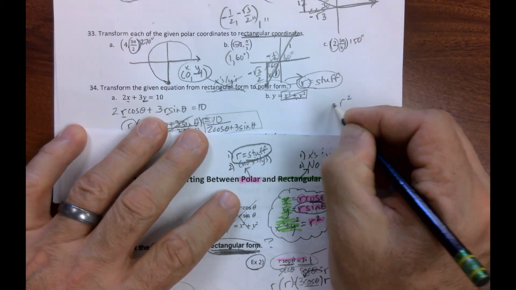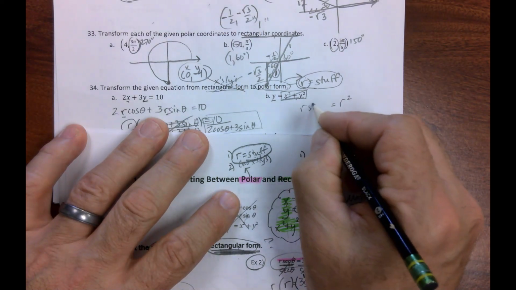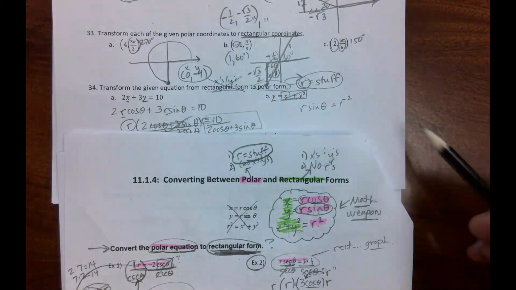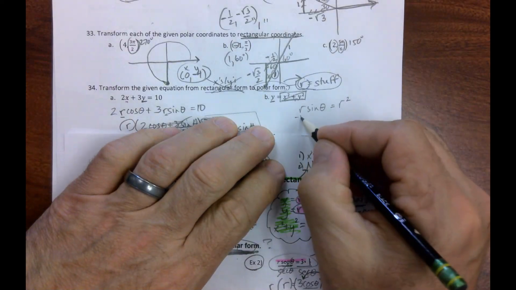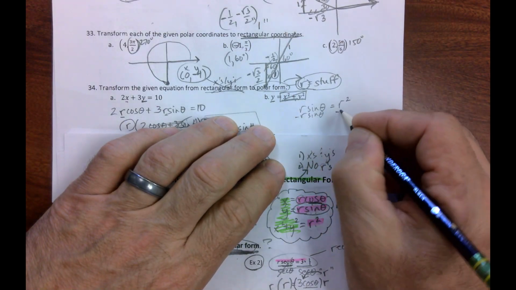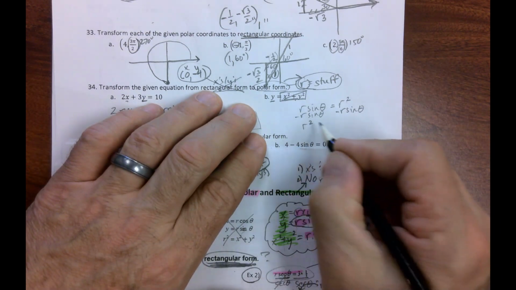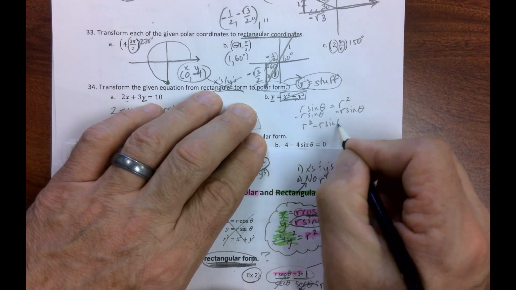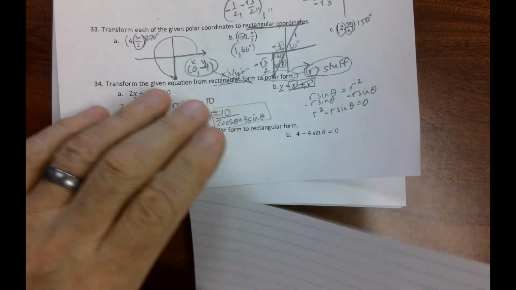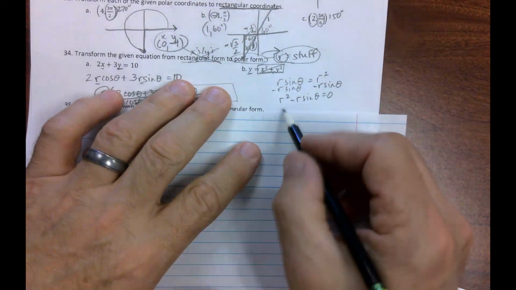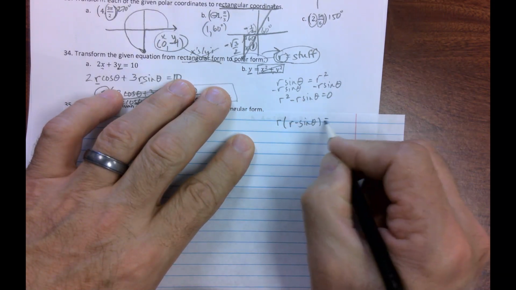So r squared equals, and then we got this y, which is r sine theta. Now don't forget, we're trying to get r equal to some stuff. So I'm going to subtract r sine theta. These are not like terms. I'm going to spin it around. So r squared minus r sine theta equals 0. Better use a piece of paper here, running out of space. So what I'm going to do is take an r out. I get r times r minus sine theta equals 0.